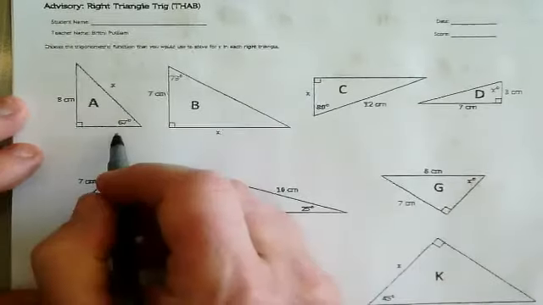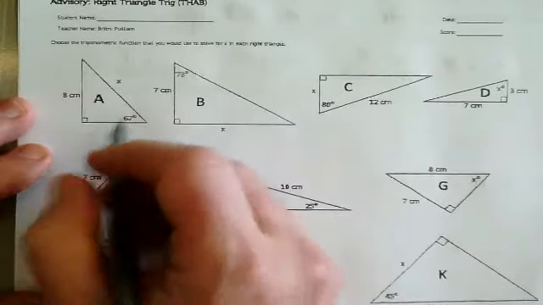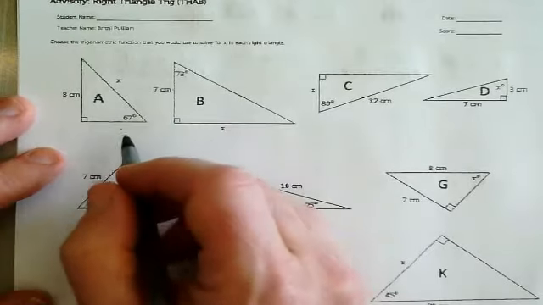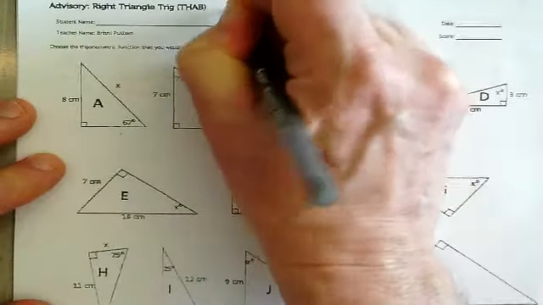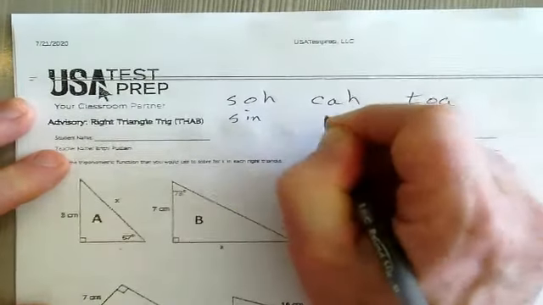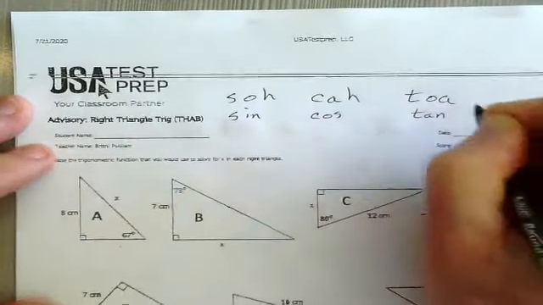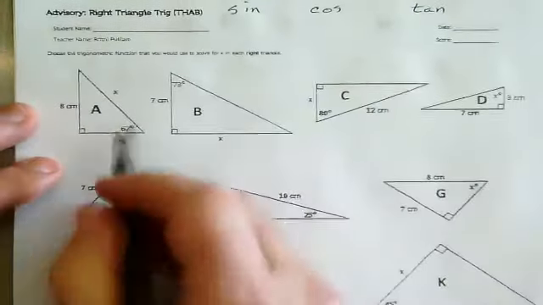So let's start with A, and I'm just going to write sine, cosine, or tangent on each one. I'm going to write the abbreviation, which for sine is SIN, cosine is COS, and tangent is TAN.